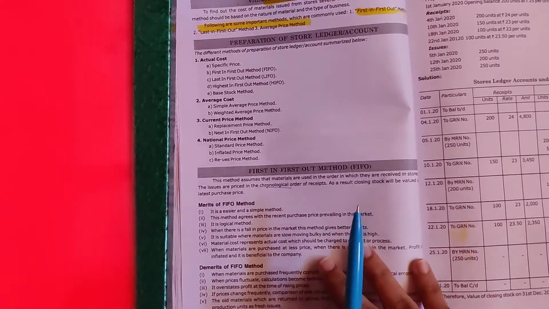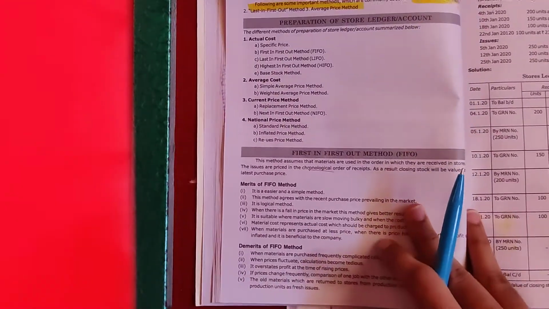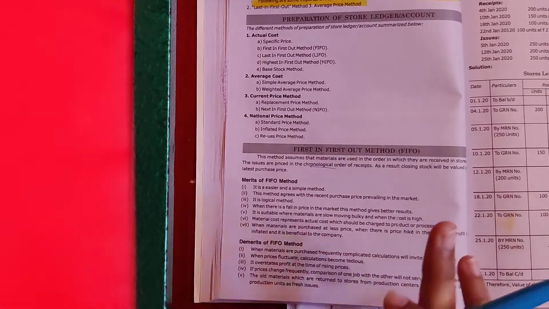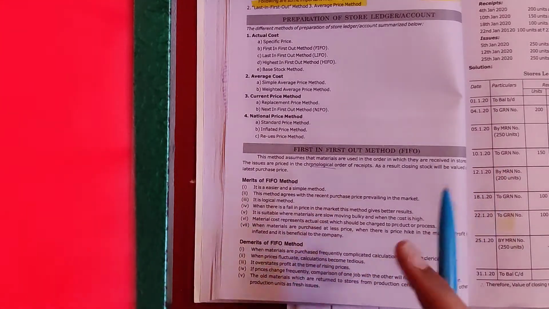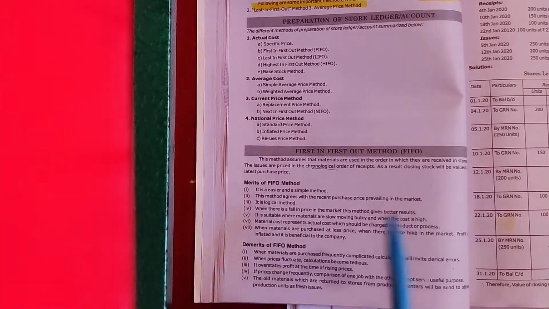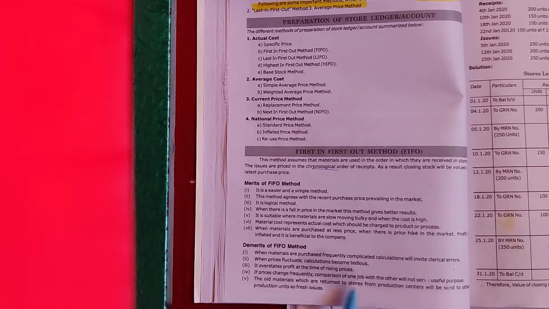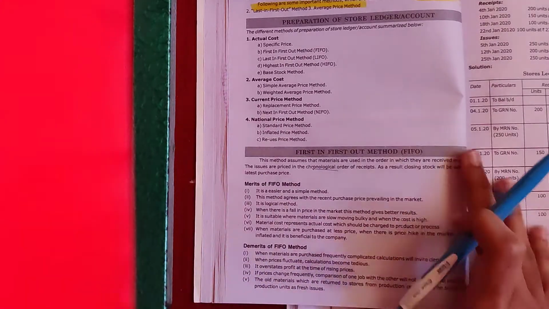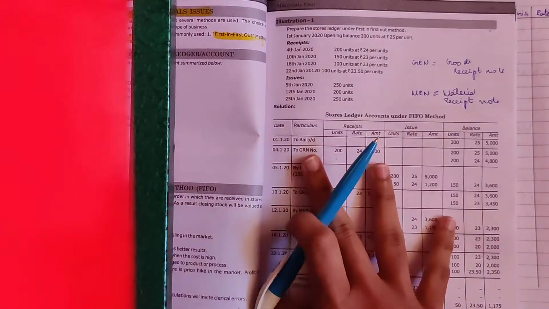So this is all self-explanatory. You can go through the advantages as well as the disadvantages. Now let's see what the disadvantages are. There will be clerical errors while calculating, prices fluctuate continuously, and calculation becomes tedious, which means it becomes a time consuming process. It overstates profits. Prices keep fluctuating and changing frequently. Old materials which are returned to stores from production centers will be sent to other production units as fresh units. So now let's look into your first illustration problem under your FIFO method.